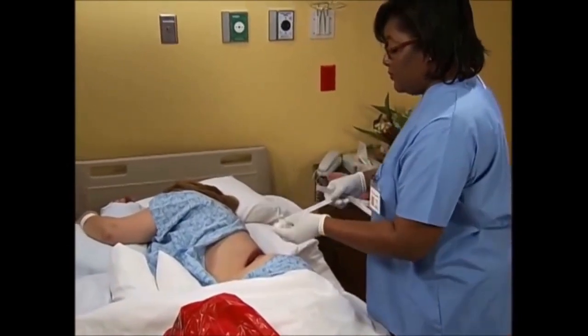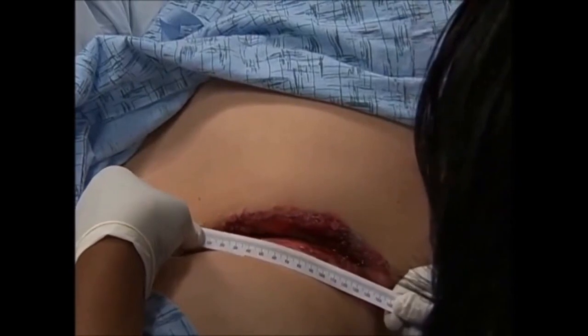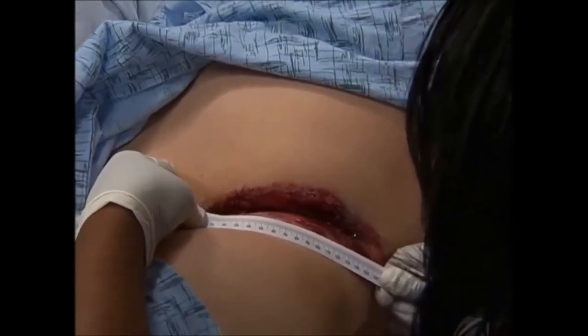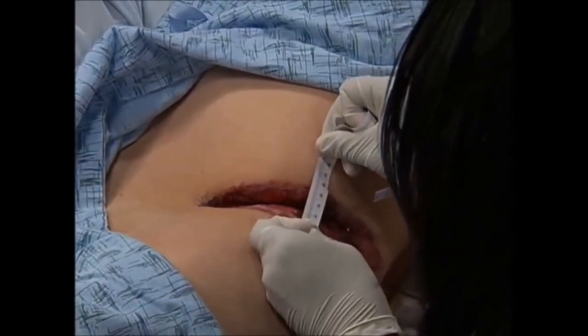Measure the length and width of the patient's wound. Be sure to measure at the widest and longest points of the wound, using a disposable measuring tape. If the wound is oddly shaped, make a drawing or take a photograph of it.